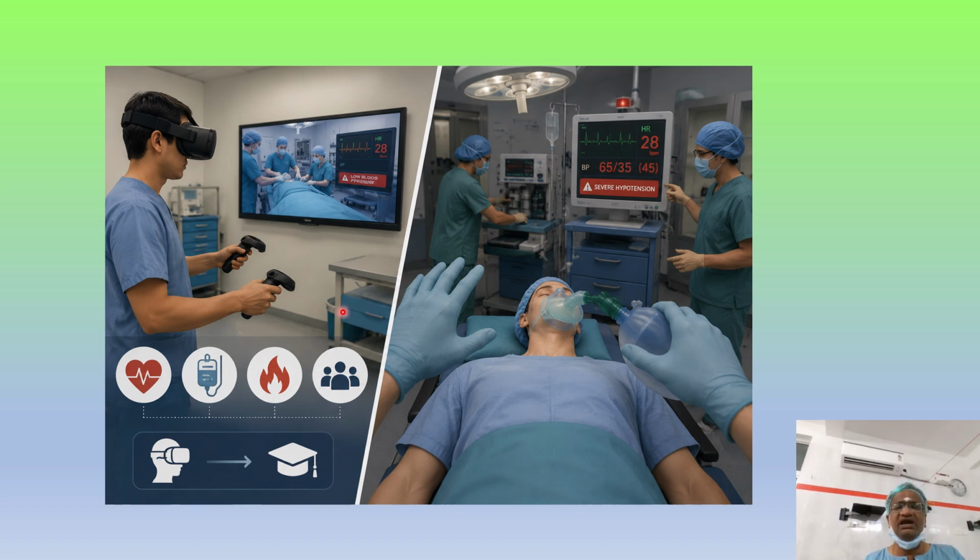Yes, we can do CPR, we can do intubation with goggles. That is VR. We can see a scenario of hypotension. We can see the heart rate coming down here. The person is ventilating and the patient is given a shock.